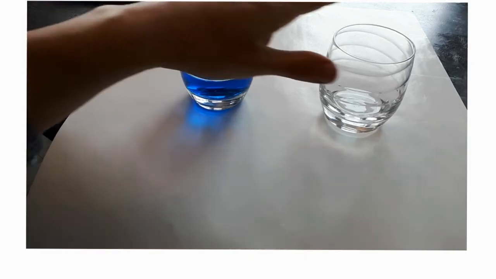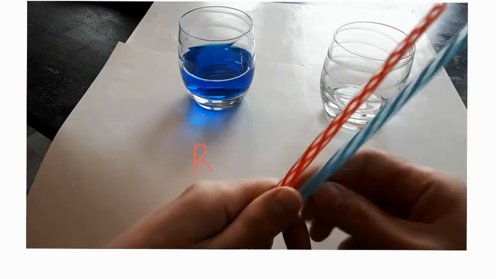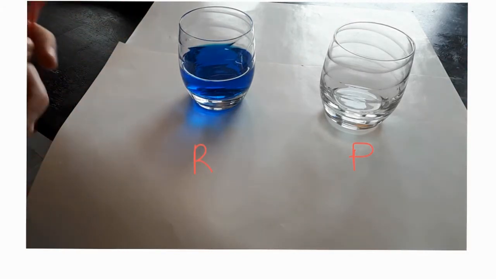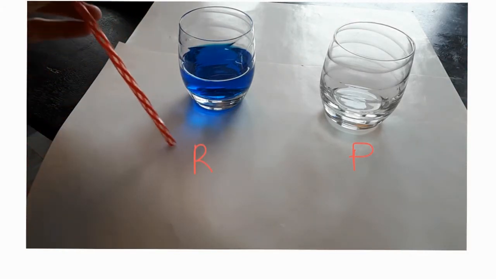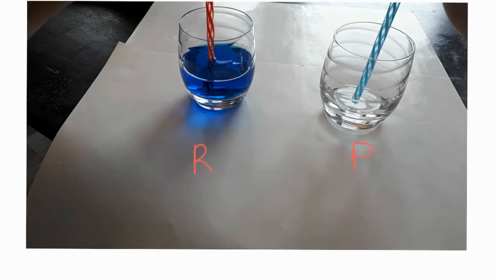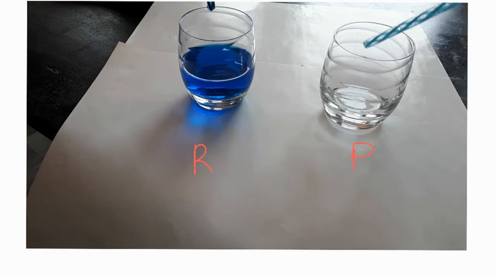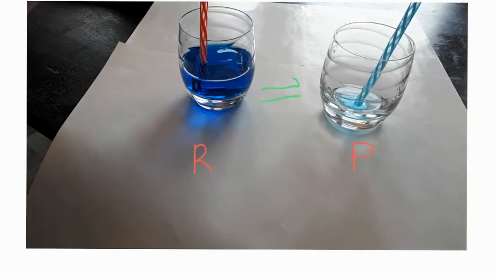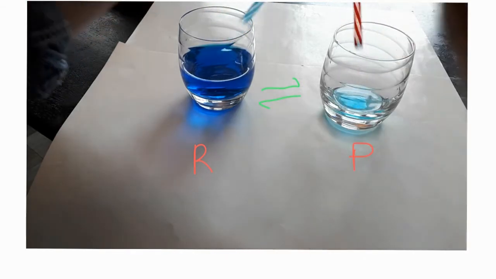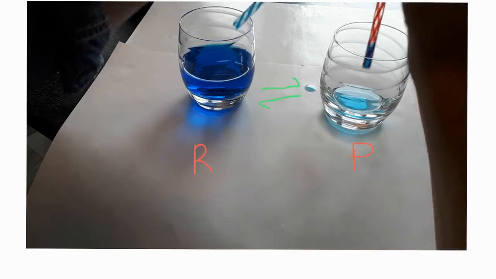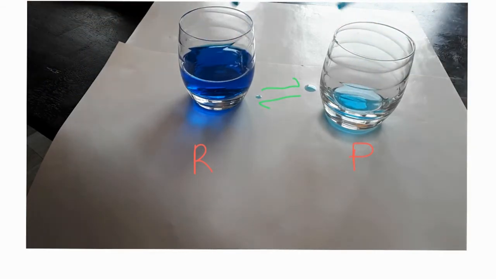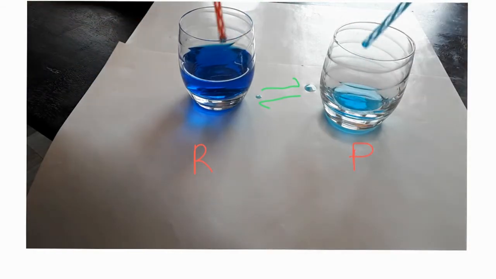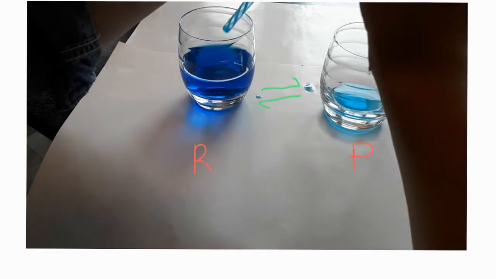Here I have my reactants, here I have my products. And then I have these two straws which represent the reaction rates. Now in an equilibrium system, these reactions are reversible. So as my reactants become products, my products are turned into reactants. Now this system is dynamic, so it continues on and on. As my reactants become products, my products are also being converted into reactants.